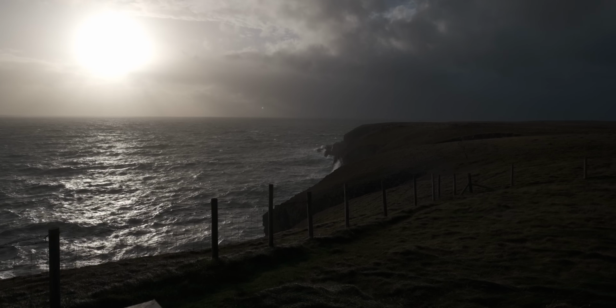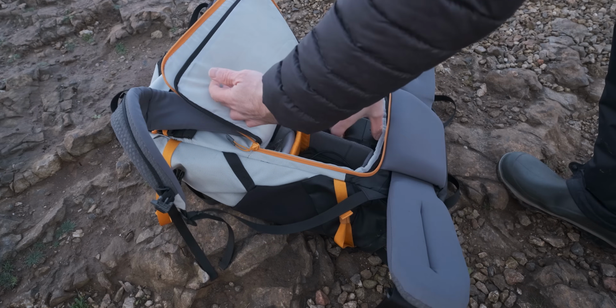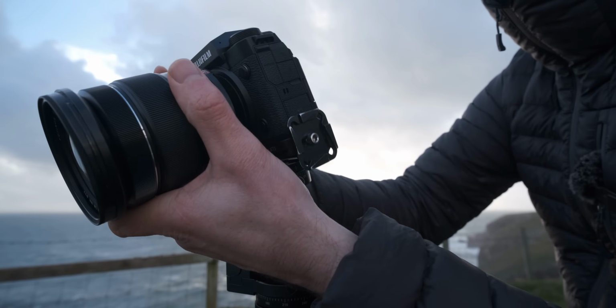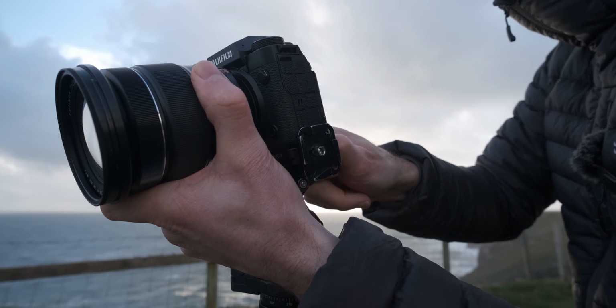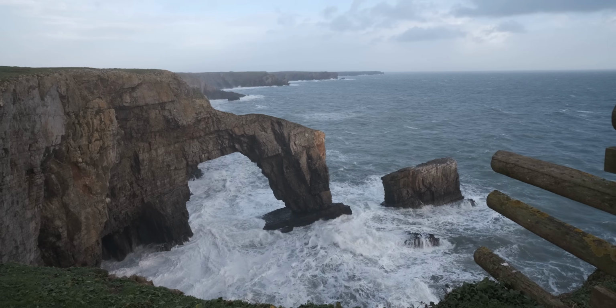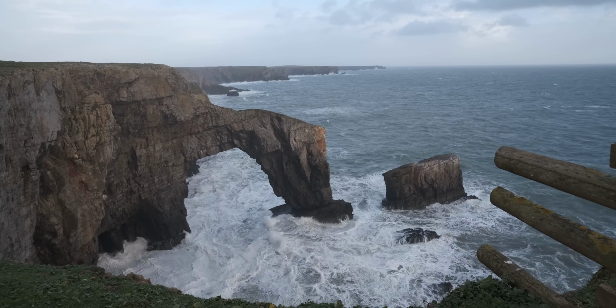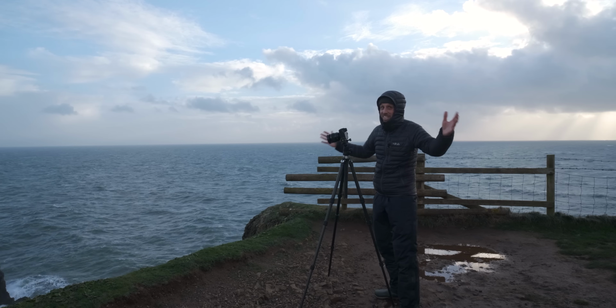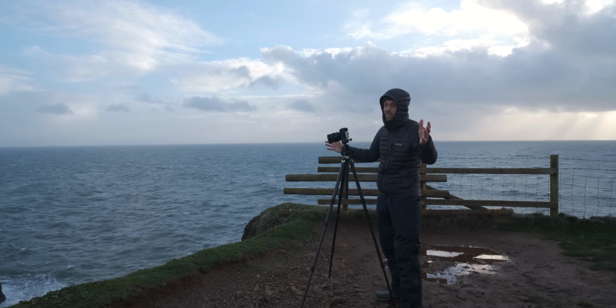ISO is a great tool that we as photographers can use to help us achieve the perfect exposure, and it allows us to have full control over our aperture and shutter speed too. These conditions are just incredible.